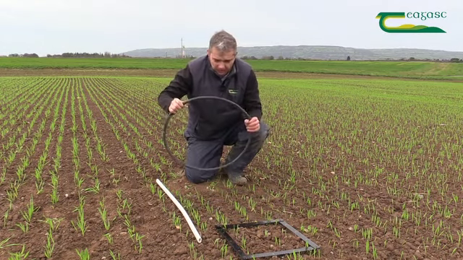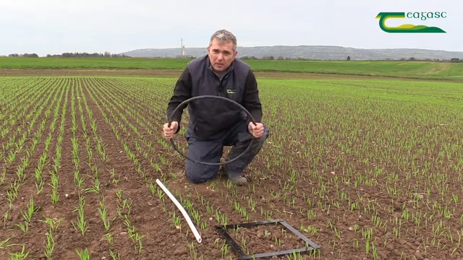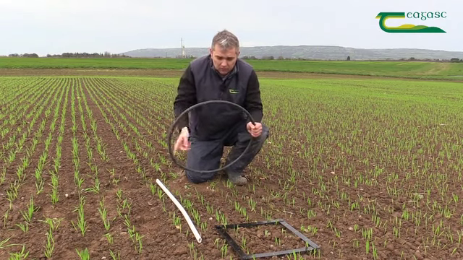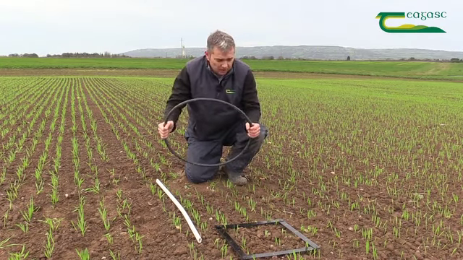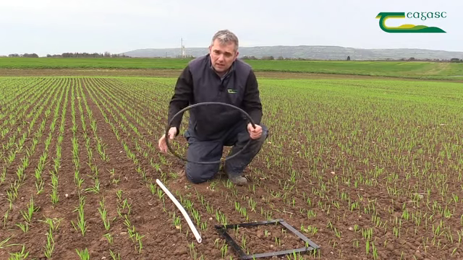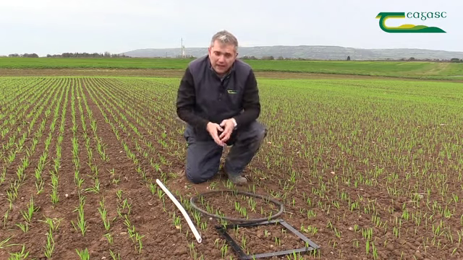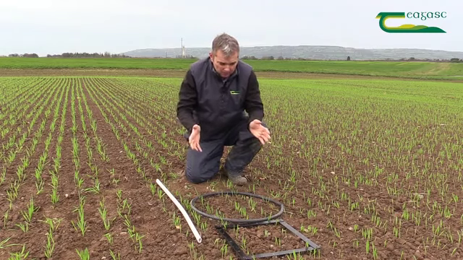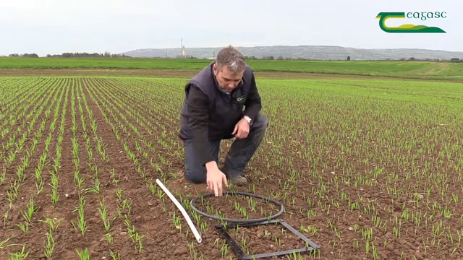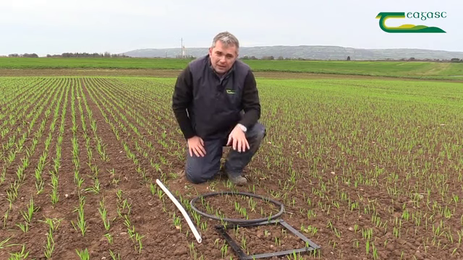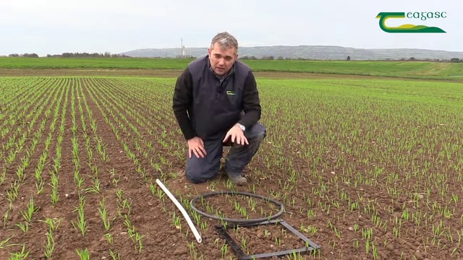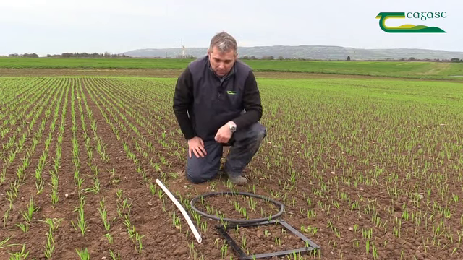Otherwise, you can get something like this, which is a piece of hydraulic pipe, and it's 158 centimetres in circumference, and the internal area of this is 0.2 of a square metre. Again, I randomly throw that across the field in a number of different places, and I count the number of plants within that circle. I then multiply that by 5 to give me my total plant count per square metre.